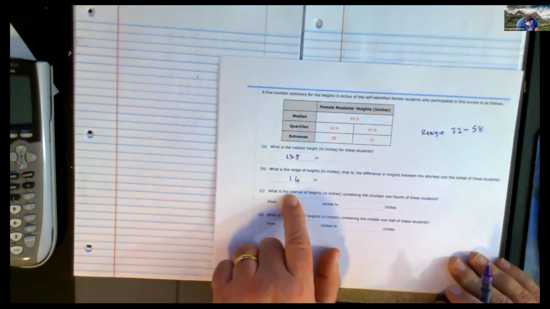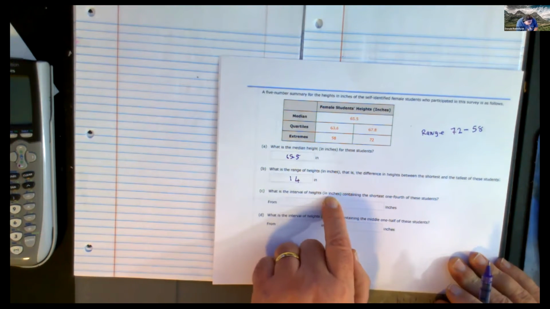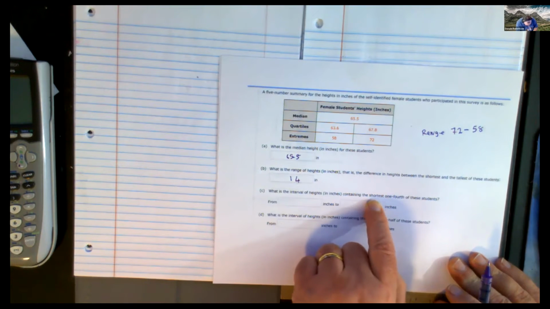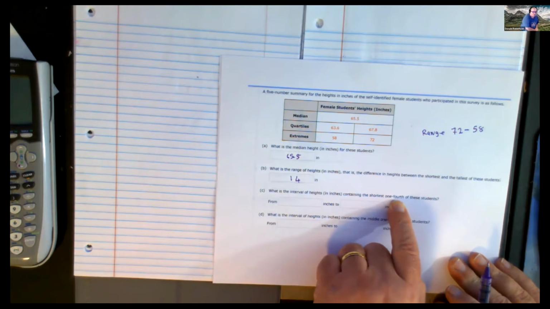What is the interval of height in inches containing the shortest 1/4 of these students? So I need a start number up to a finish number that's going to have the shortest 1/4.